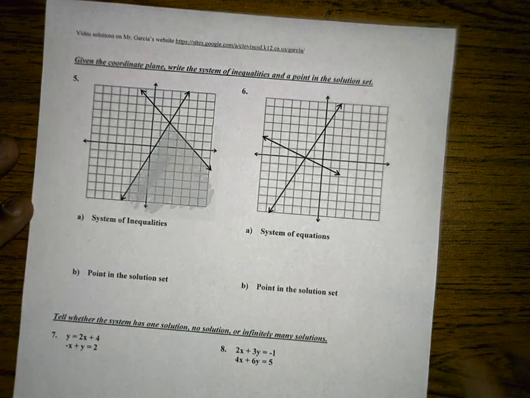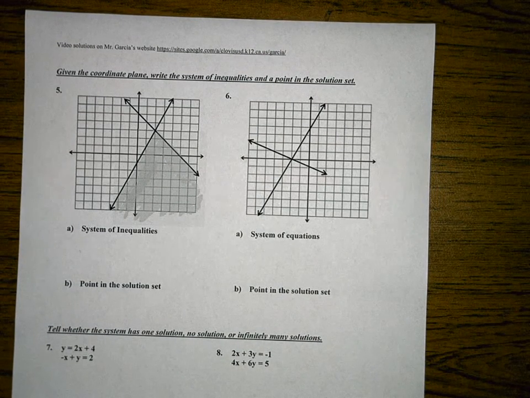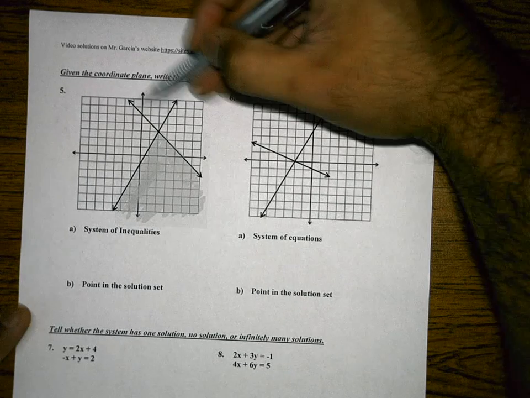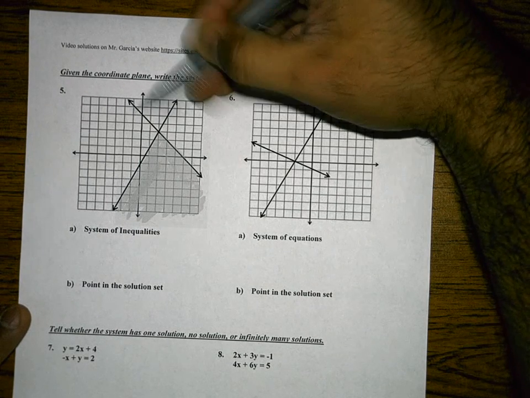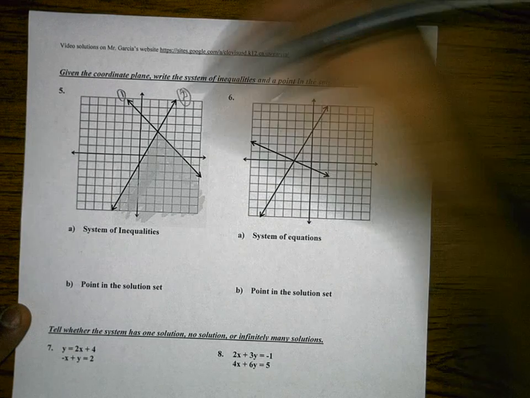Alright, let's continue the same thing, but with a system. Okay, so now there's 2 of them. There's 2 of them here, so this is a tricky question for a lot of people. So let's just take one line at a time. I'm going to take this line, I'll just call that line number 1 and this line number 2.